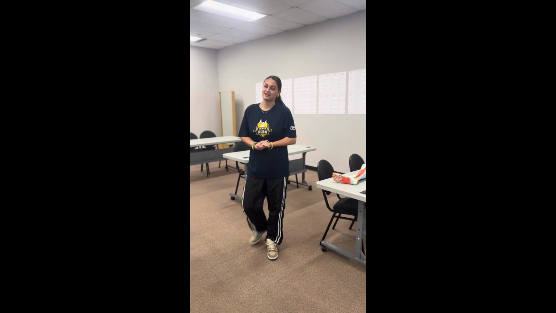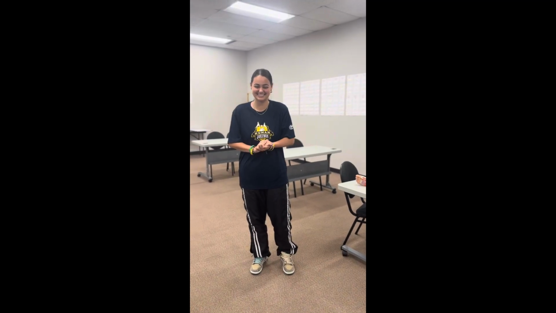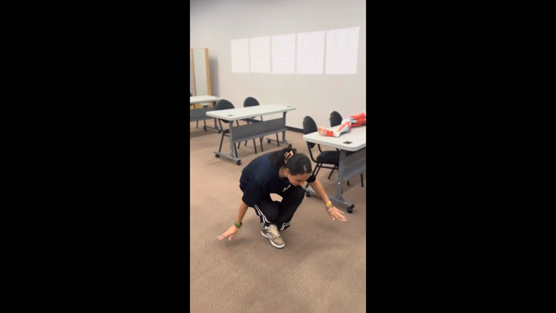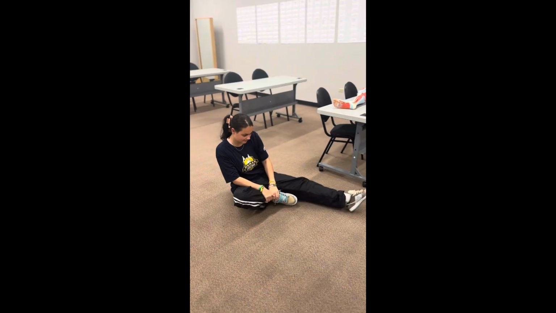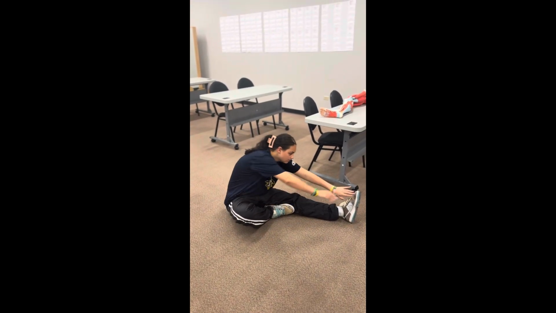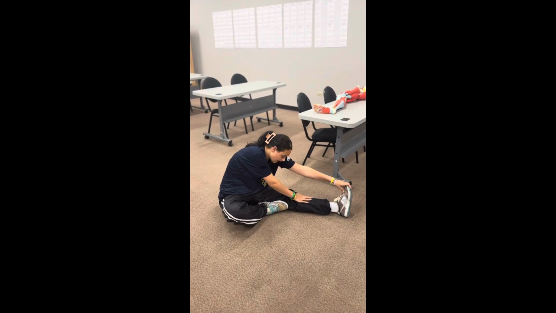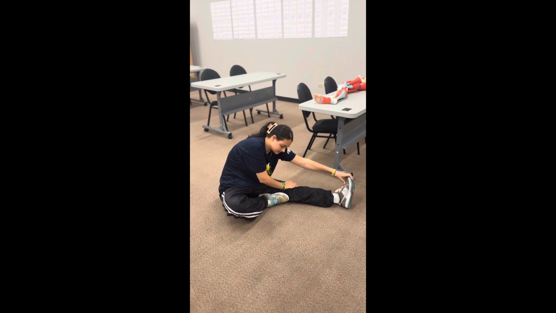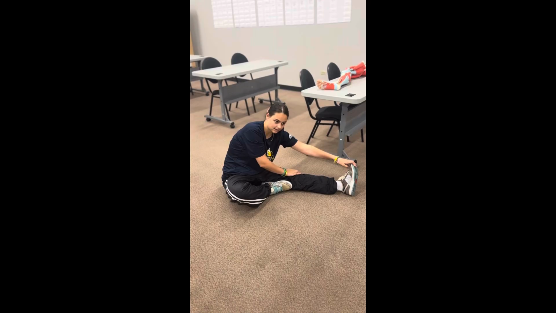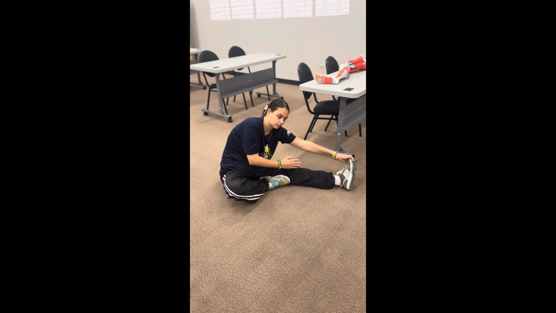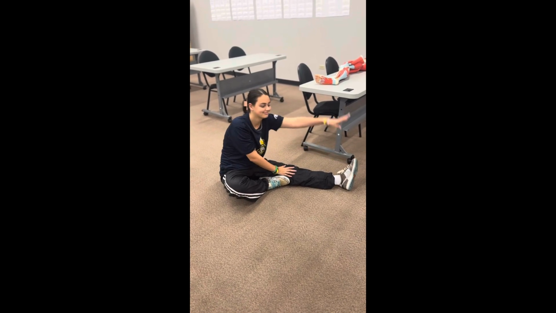And then one way to stretch your semitendinosus would be to sit on the ground and have one leg bent, and you're just going to hold your foot on your other leg that you keep straight, and you would hold this for about 60 seconds to give your muscle time to react and realize that it's trying to be stretched.